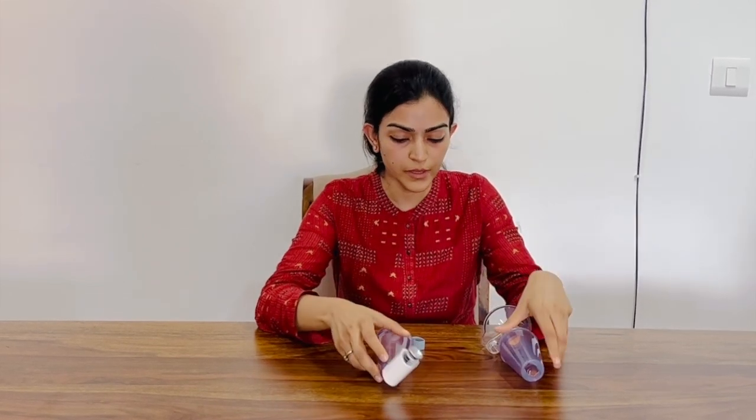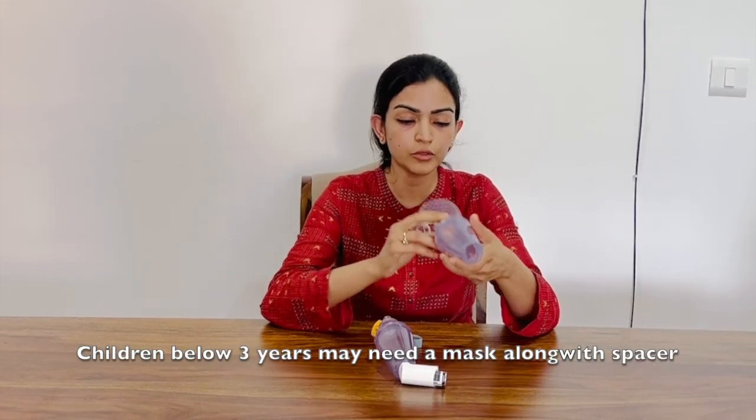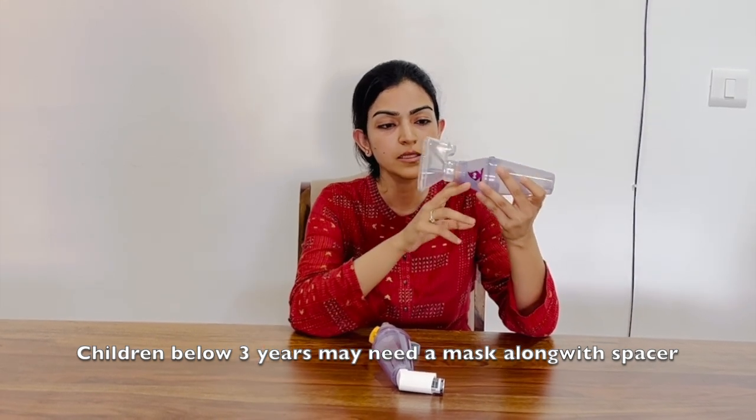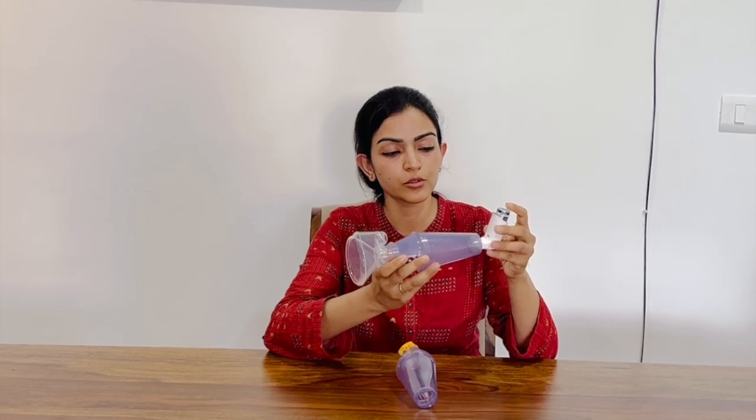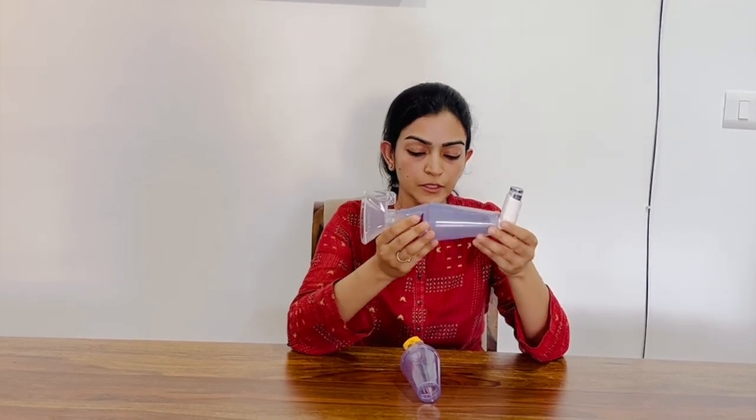For smaller babies who cannot make a seal around the mouthpiece, we use a mask in front of the spacer. The mask has to be placed around the nose and the mouth of the baby. The rest of the process is the same. The inhaler has to be shaken, attached to the spacer, and puffed, and the mask has to be placed over the mouth and the nose of the baby, and the baby has to breathe normally for about 30 seconds for the drug to be delivered.